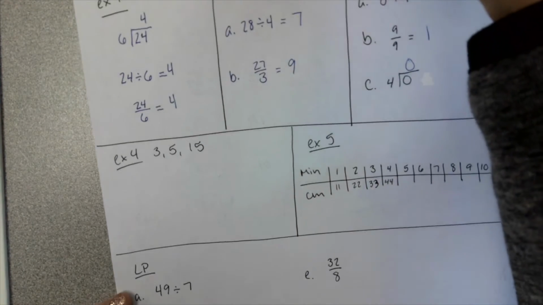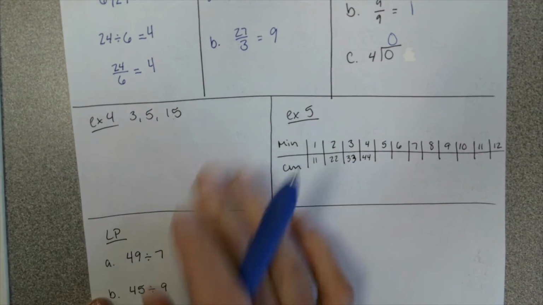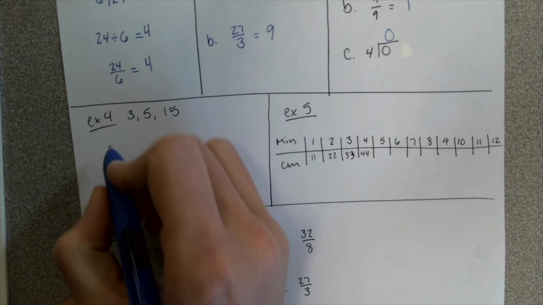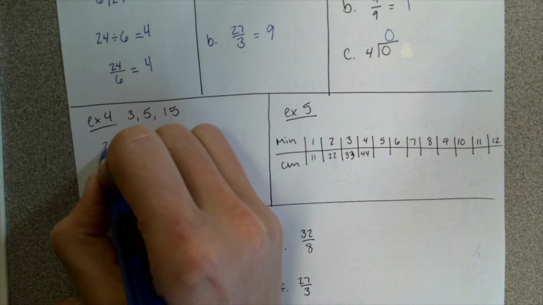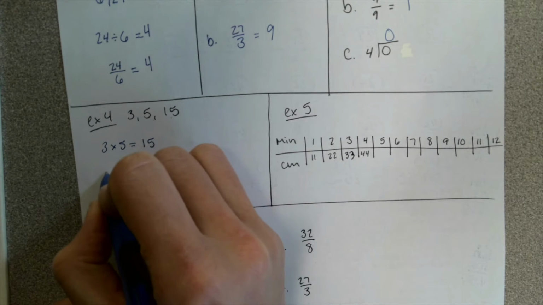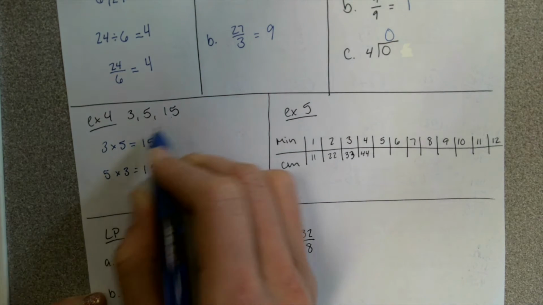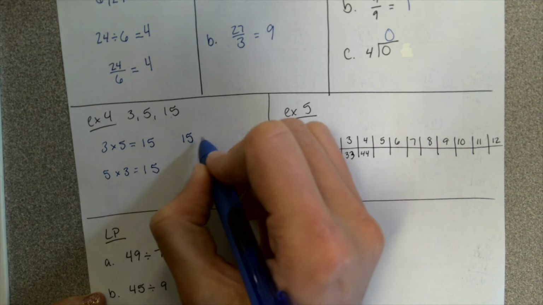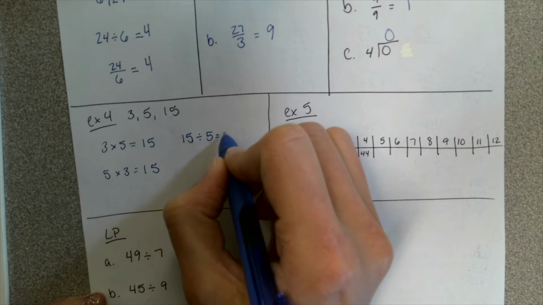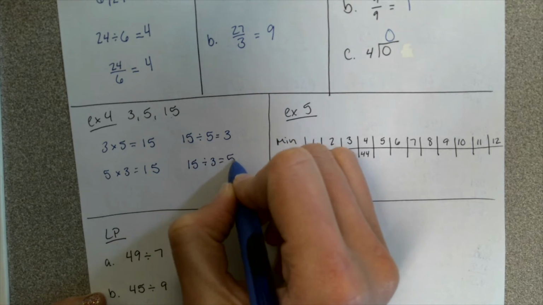Let's look at example 4. It says use the numbers 3, 5, and 15 to write 2 multiplication facts and 2 division facts. Let's start with our multiplication. So we're going to take our 2 smaller numbers and use them as our factors. Use the commutative property to switch those. Then for our division, let's start with our bigger number, 15 divided by 5 equals 3. 15 divided by 3 equals 5.